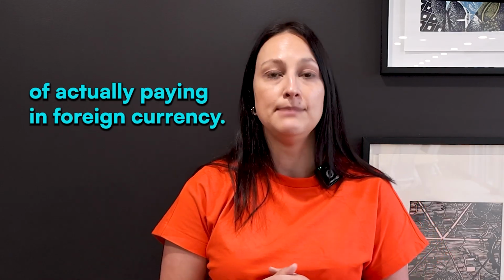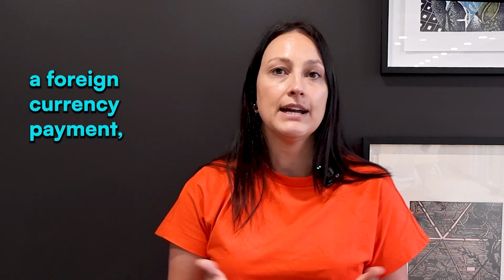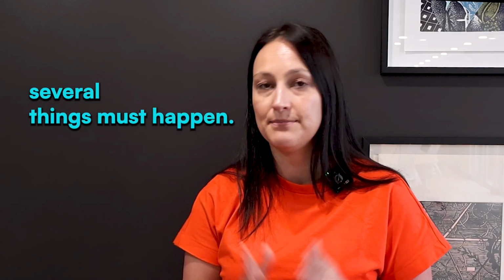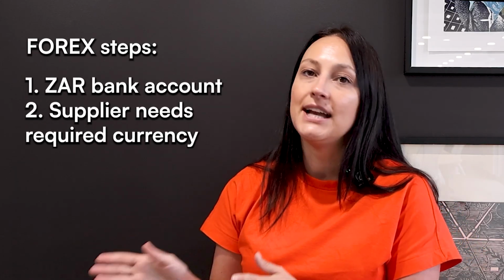Now, let's get into the mechanics of actually paying in foreign currency. This is where it gets interesting. Essentially, when you are doing a foreign currency payment, several things must happen. You have South African rands in your bank account, hopefully, and your supplier requires payment in a stipulated currency, whether it's US dollars, pounds, or euros, and many Chinese suppliers will accept payment in US dollars.